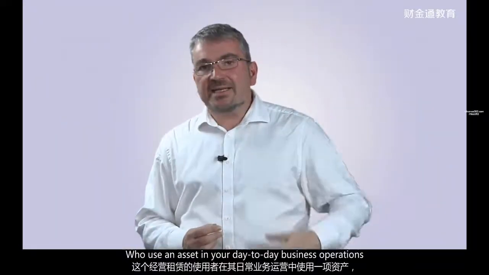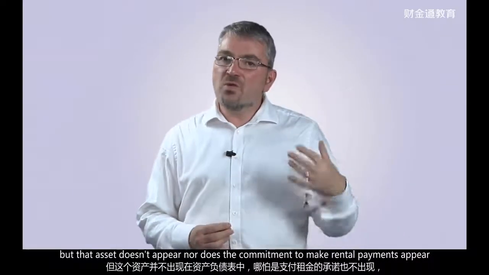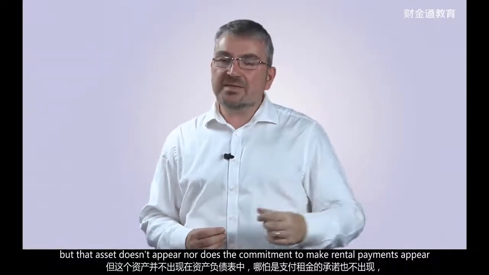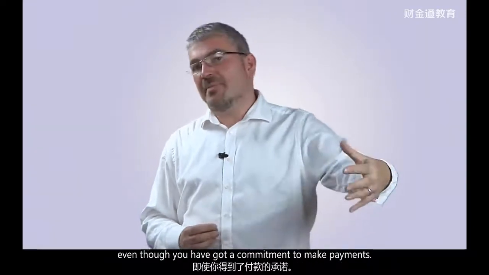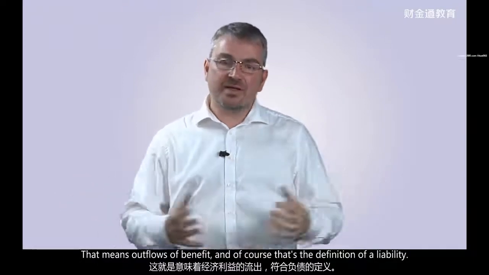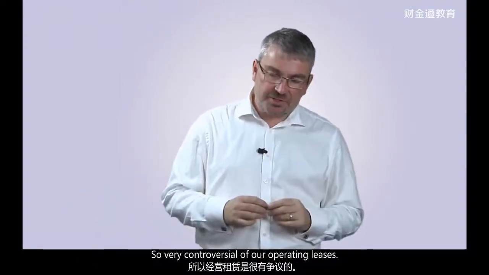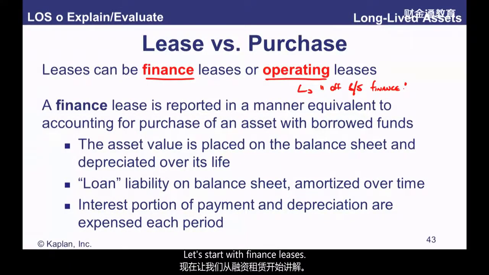You're using an asset in your day-to-day business operations, but that asset doesn't appear, nor does the commitment to make rental payments appear, even though you've got a commitment to make payments, and that means outflows of benefit, and of course that's the definition of a liability. So operating leases are very controversial. Let's start with finance leases.